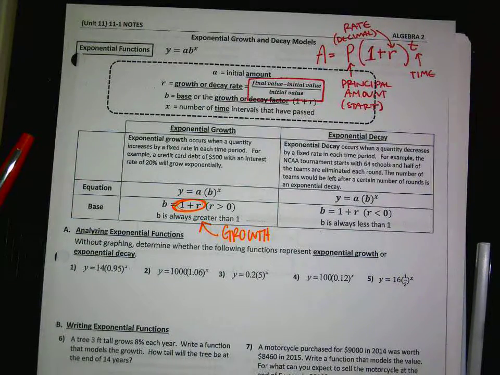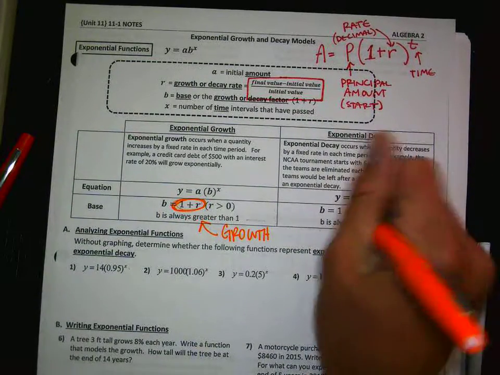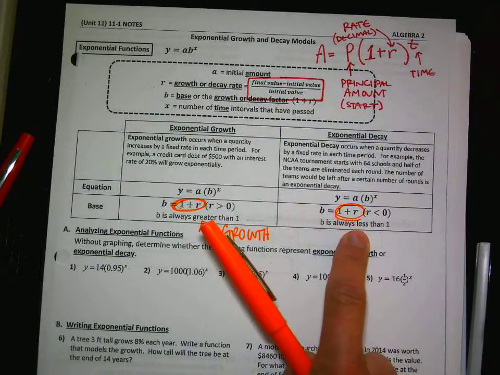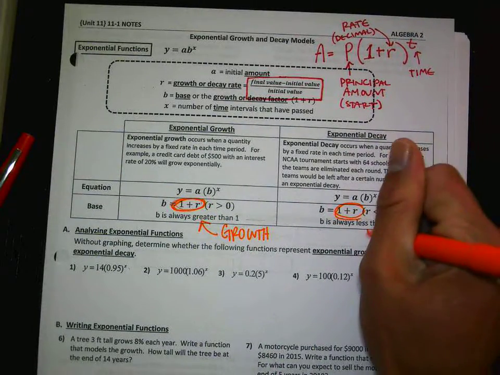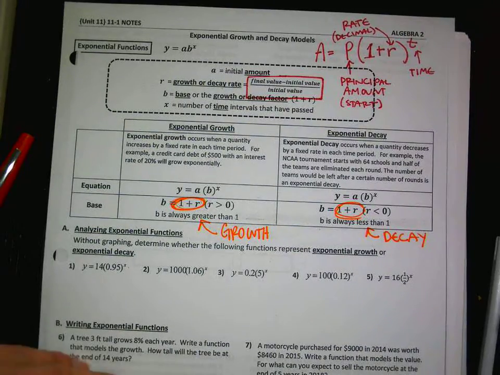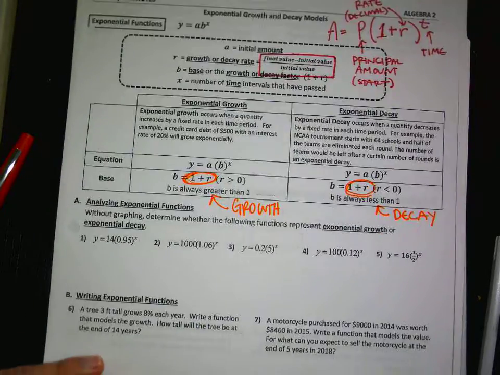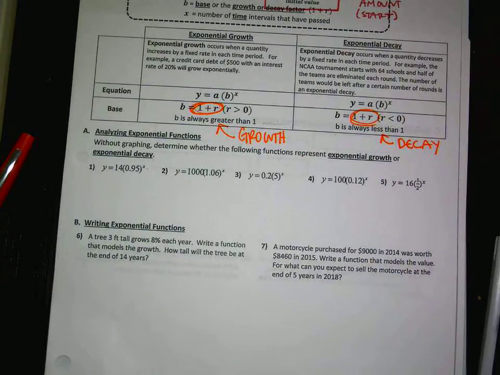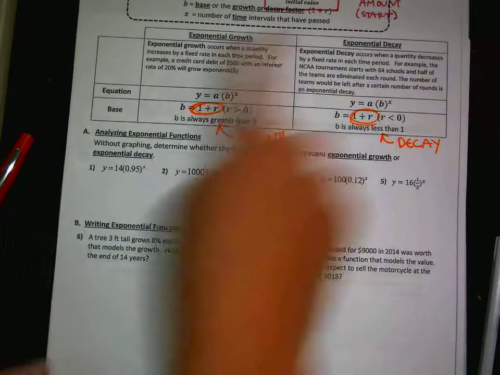And if something is losing value, the rate's going to be negative, right? So negative rate means that you're getting a smaller number. Positive rate means that you're going to grow. So if your rate here is negative, that means that B is less than 1, and it's a decay. So bigger than 1 is the growth, less than 1 it's a decay. So that's kind of this whole chart right here.